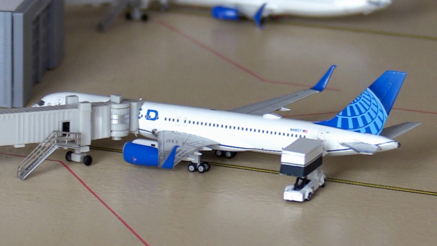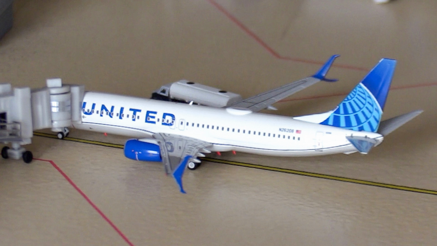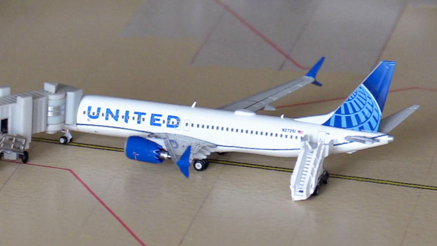This is of course the Boeing 757-200, which is a beautiful aircraft, and this aircraft is going to be heading out to Dublin in Ireland. After that, here we have a United Boeing 737-800. This aircraft is going to be heading out to Houston in Texas. We then have this United Boeing 737 MAX 8. This aircraft is going to be heading out to Fort Myers in Florida.